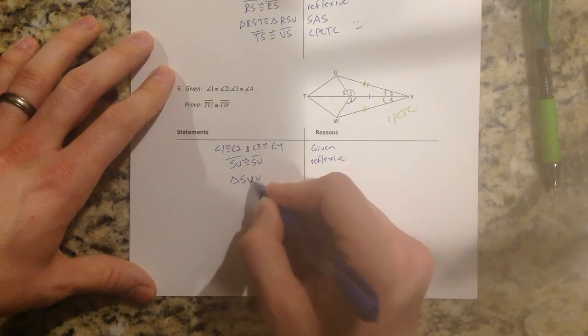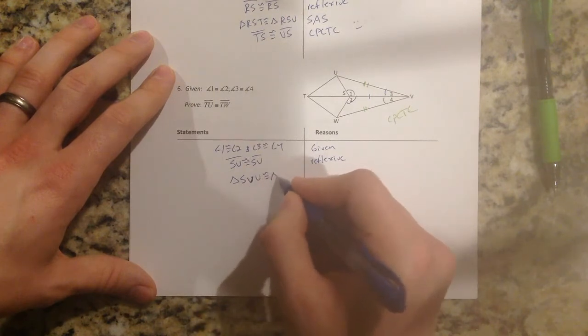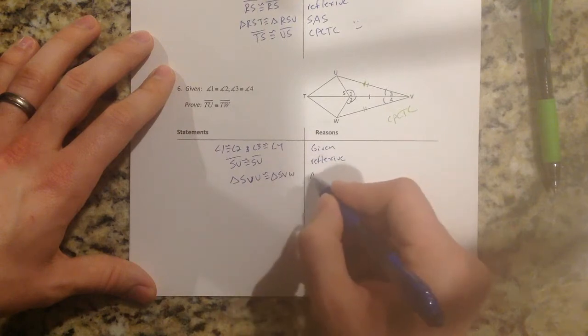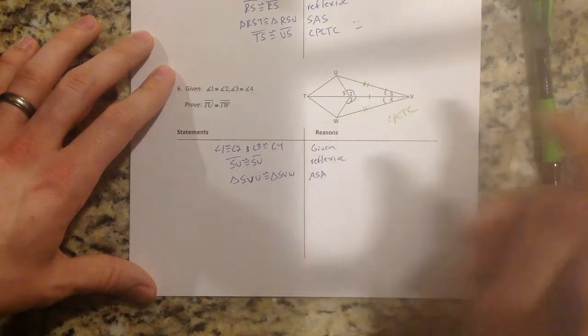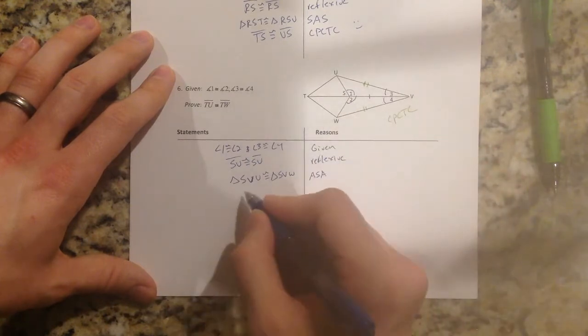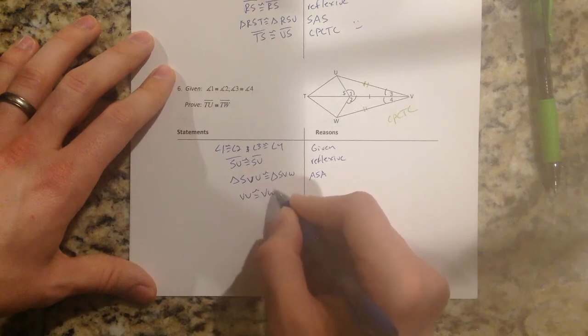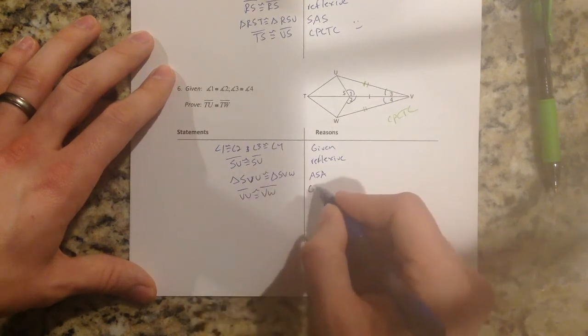So SVU, make sure I have a difference between my V and my U, is congruent to SVW. That's going to be angle side angle. Then I have to CPCTC that one leg. VU is congruent to VW. CPCTC.